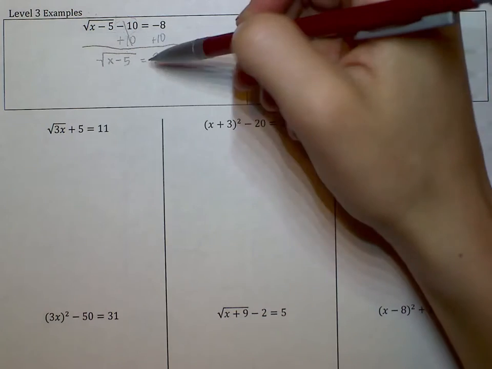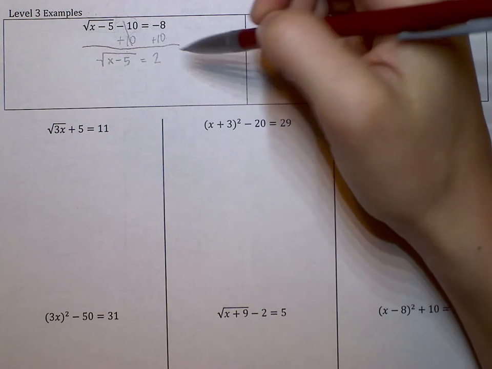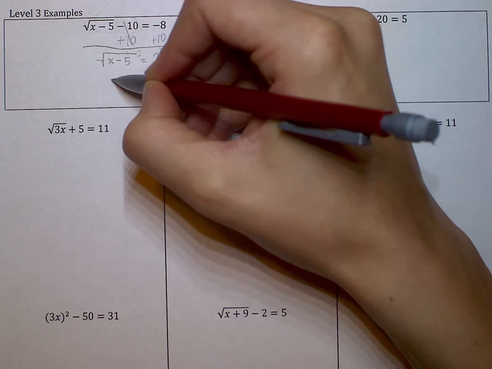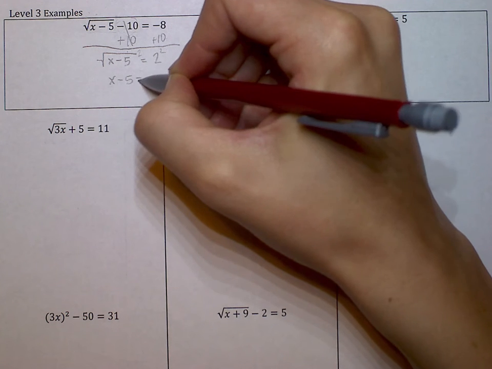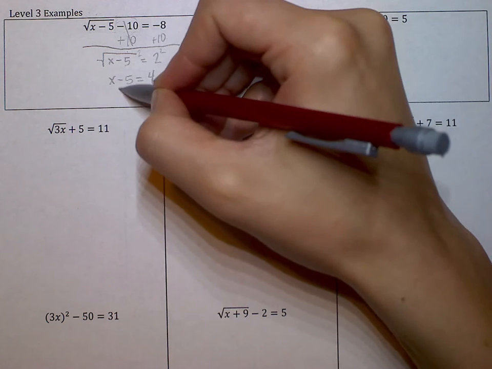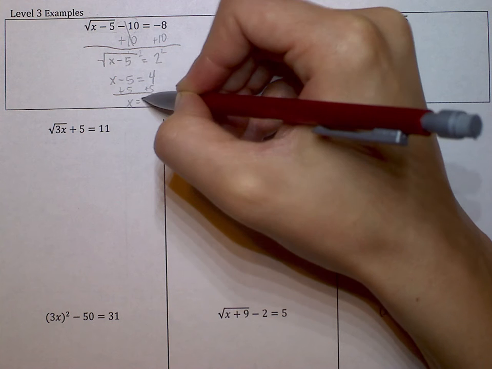And now this looks just like level 2, right? Which is I have a square root of something, and then I have a number on the other side. So I'm going to square both sides. 2 squared is 4. And then I have just x needs to be by itself, so I'm going to add 5 to both sides, and I get x equals 9.